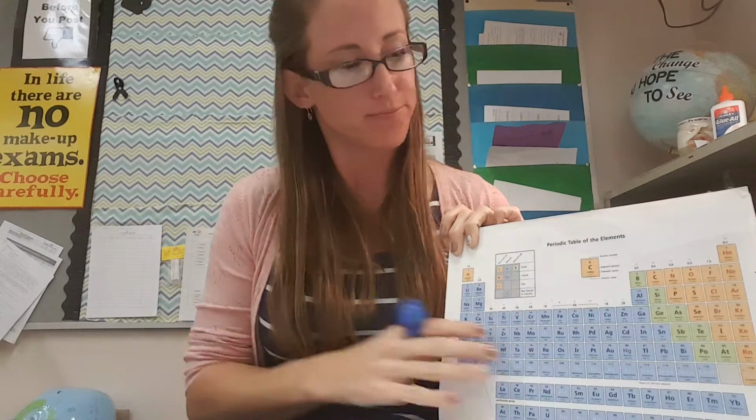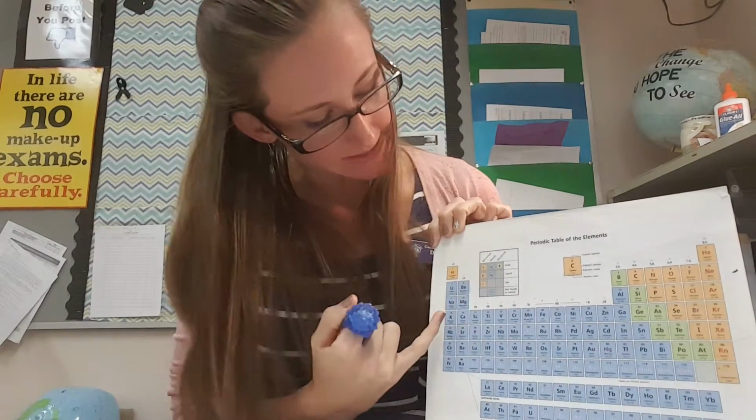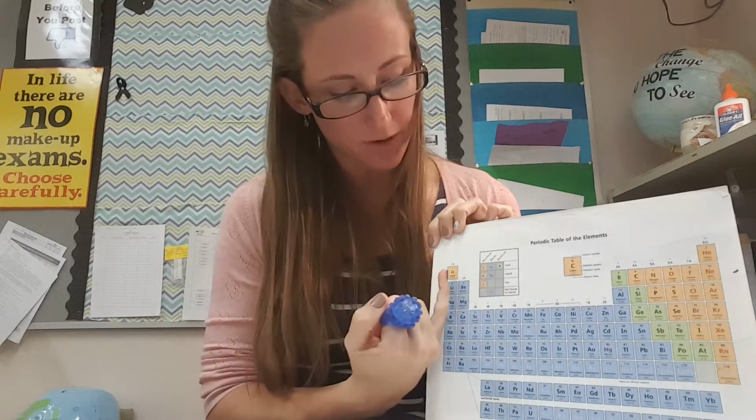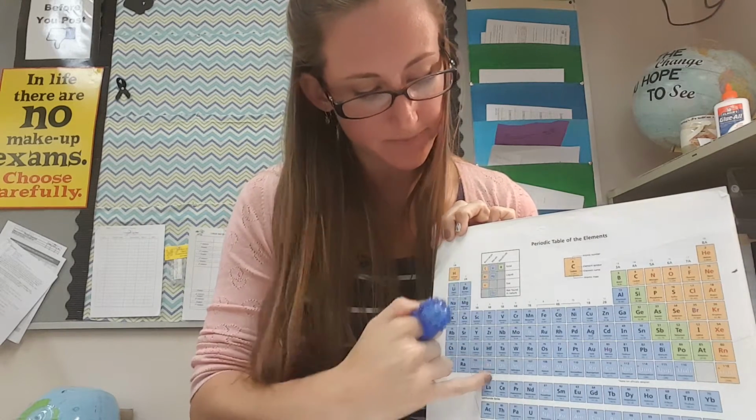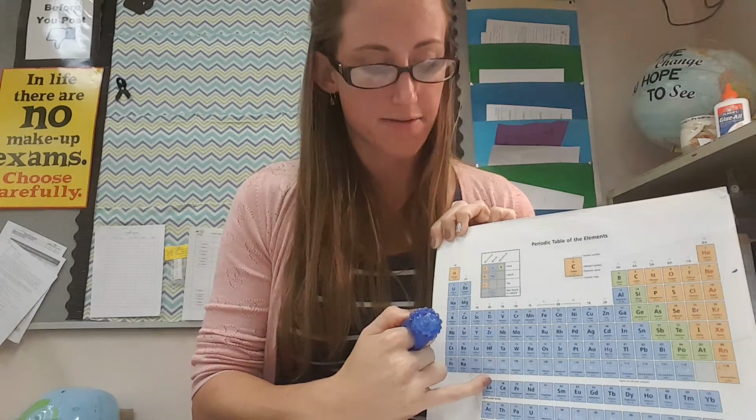All right, so on the back of this, your job was to locate elements based on the group and period number that they're in. So it's kind of like playing Battleship. If we know that an element is in group 4, we go 1, 2, 3, 4. Okay, we know it's going to be in this column, group 4.